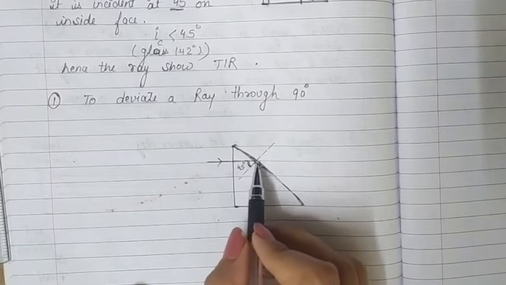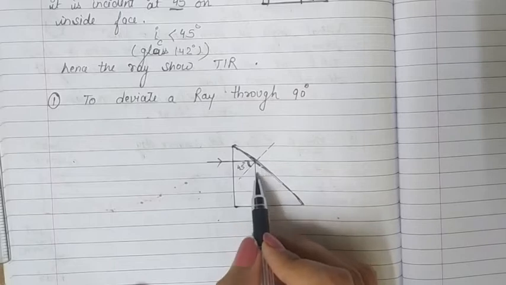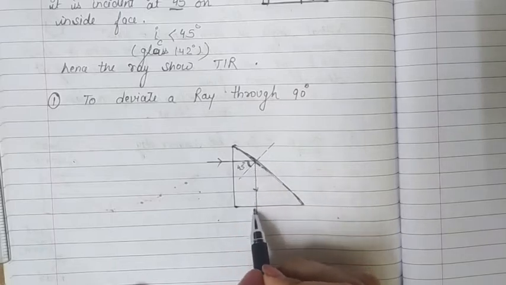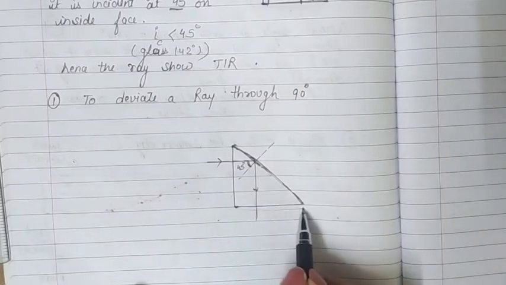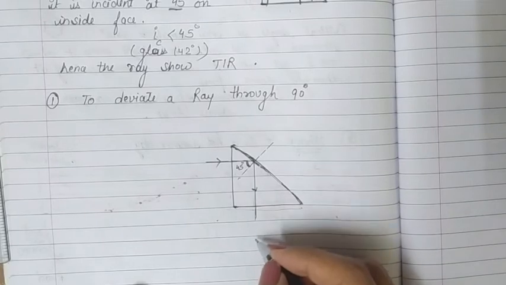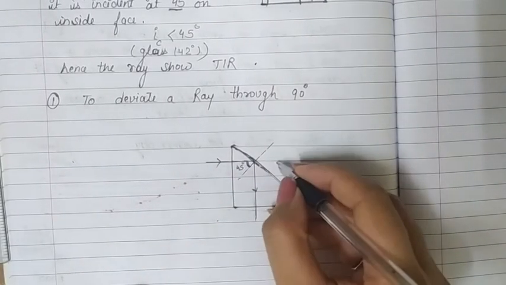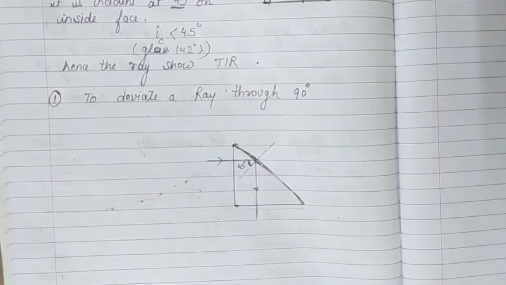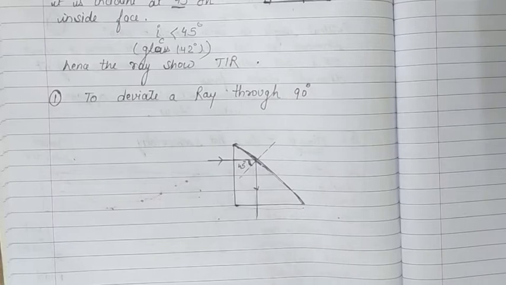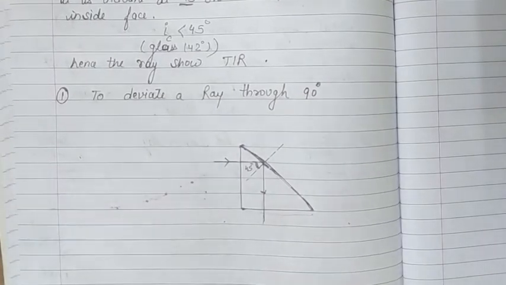That's why this ray will not pass into the air, but it gets totally reflected inside the prism like this. Now this ray that we are getting is along the normal of this face, and it will go undeviated like this. That means the ray is coming horizontally and we are getting it vertically. Now there is a deviation of 90 degrees between the incident and the emergent ray. So that's how we can deviate a ray by 90 degrees using this prism.